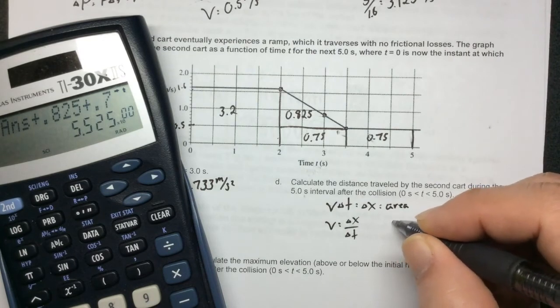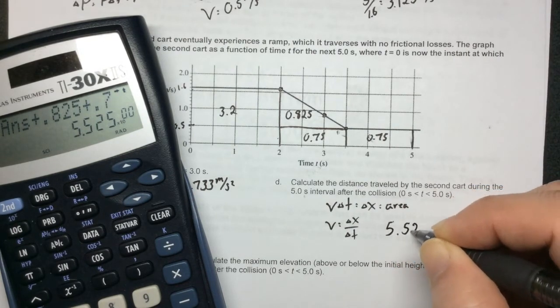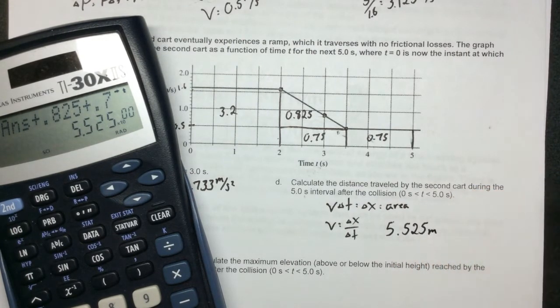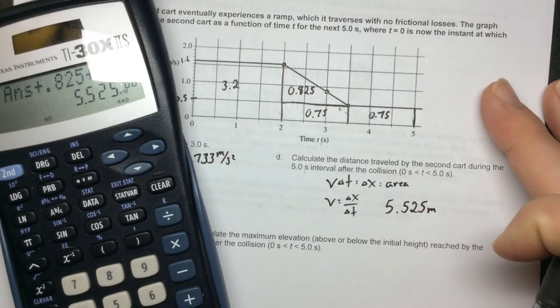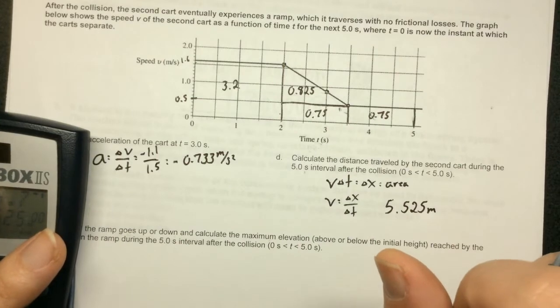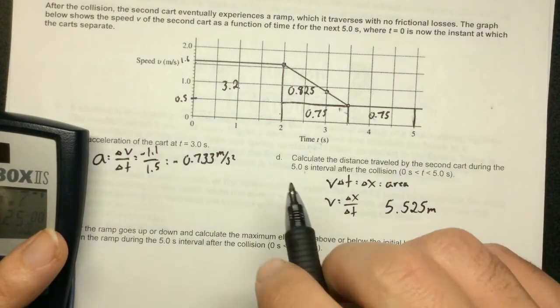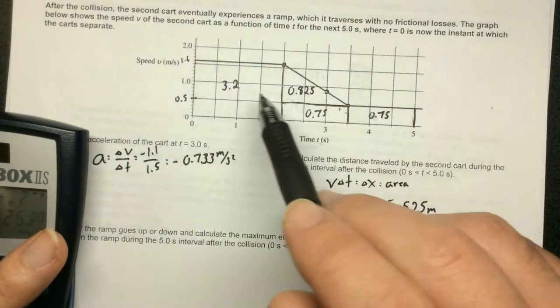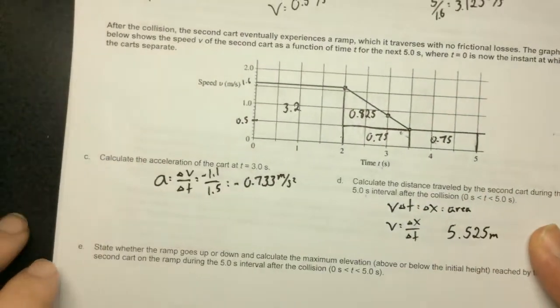And I get an area of 5.525 meters. So that's how far I should have gone in that time. Just kind of looking, that kind of makes sense: 5 seconds and an average velocity of around 1. So yeah, that should make sense.